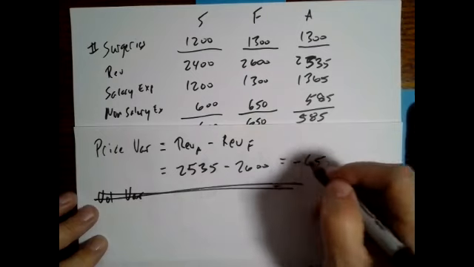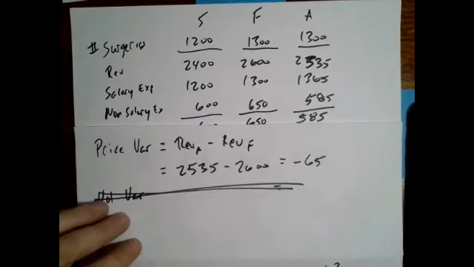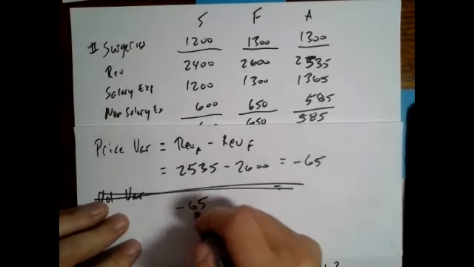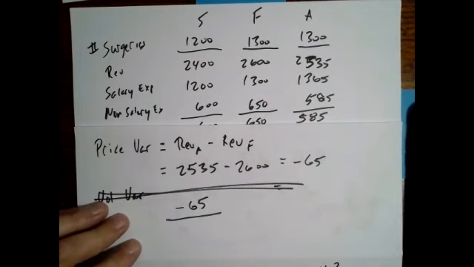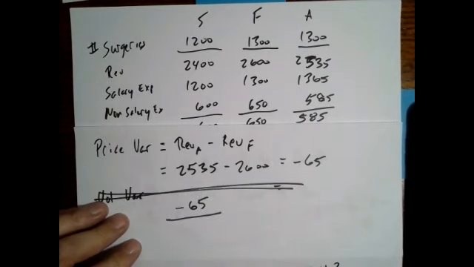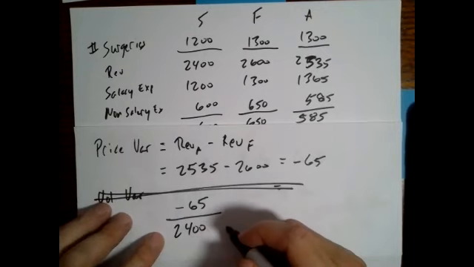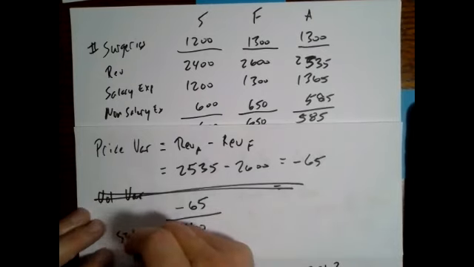All right, so then the percent change is going to be 65 minus 65, right, for the change in variance. Now remember, though, what we're concerned about is change relative to static. So static is always going to be in the denominator. This is static revenue.